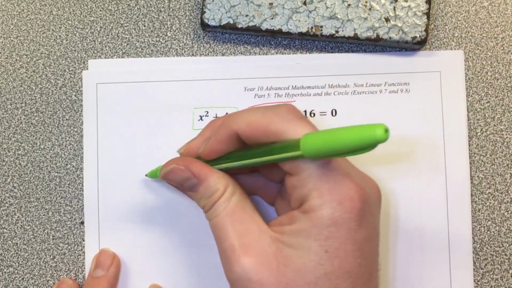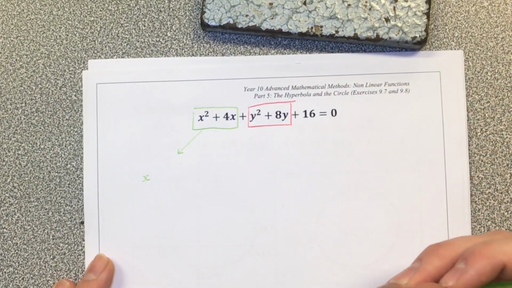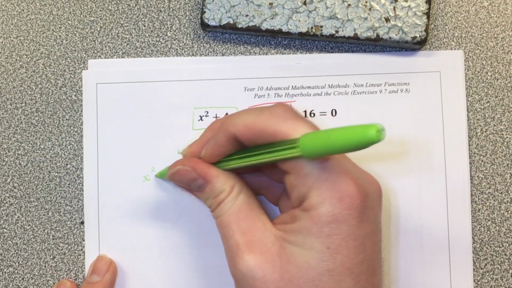So what I'm going to do is I'm going to complete the square of the green part.